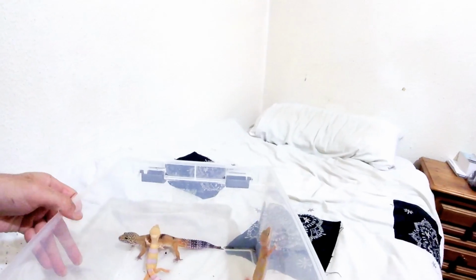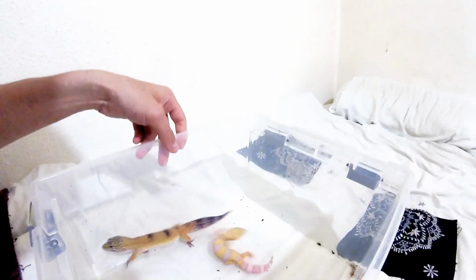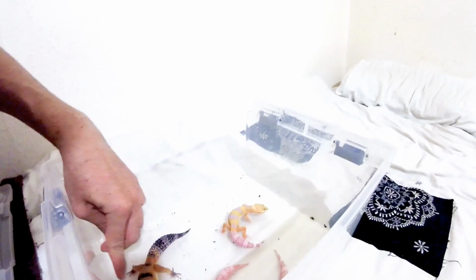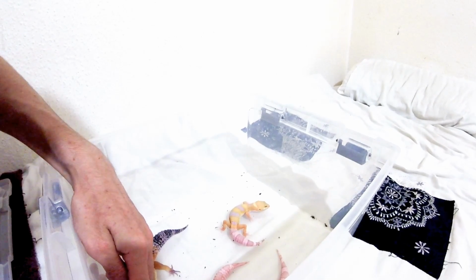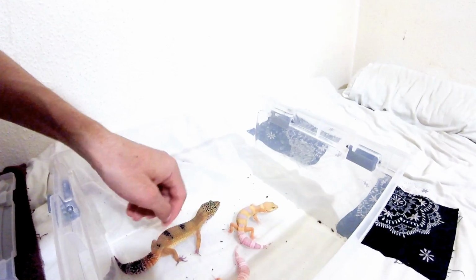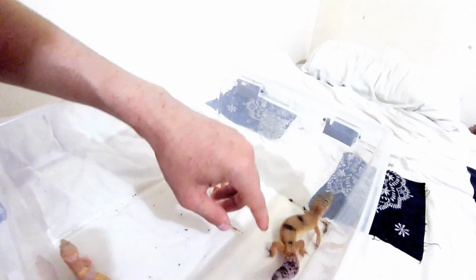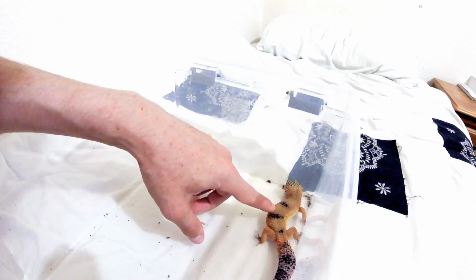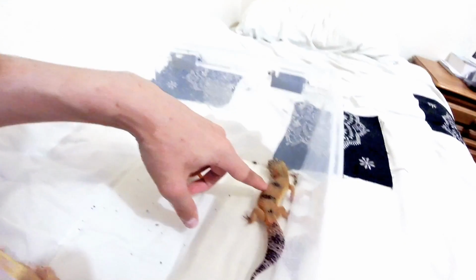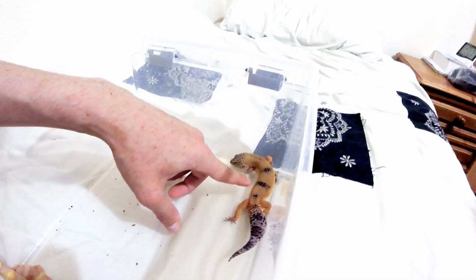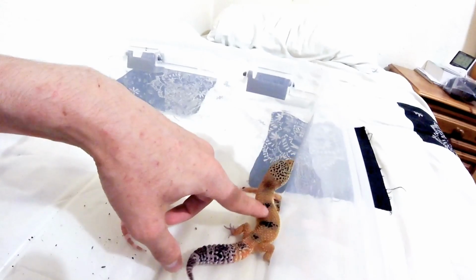Right, so these are my albinos. I've also got another normal leopard gecko that I haven't shown you yet. I really like this one actually because these little bumps in the body are really bright orange.